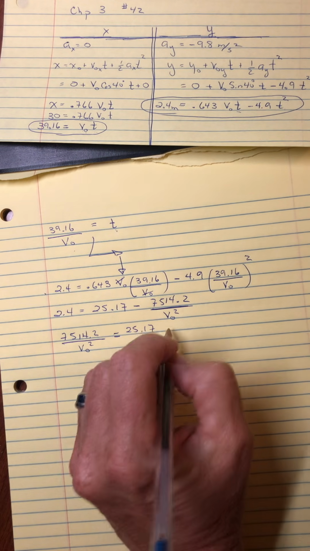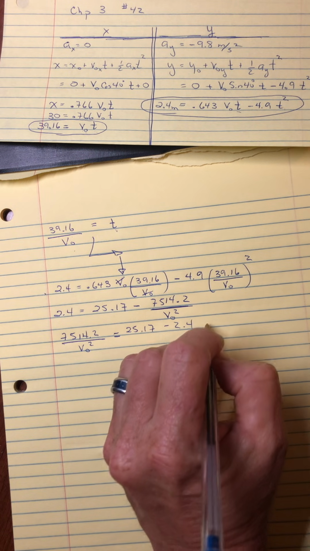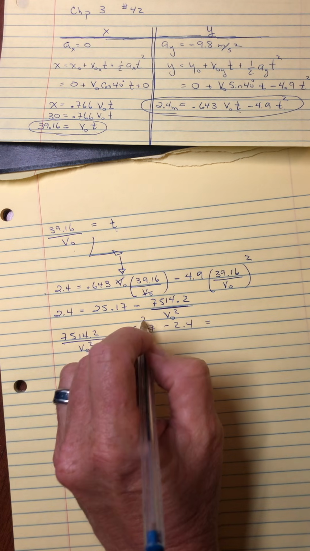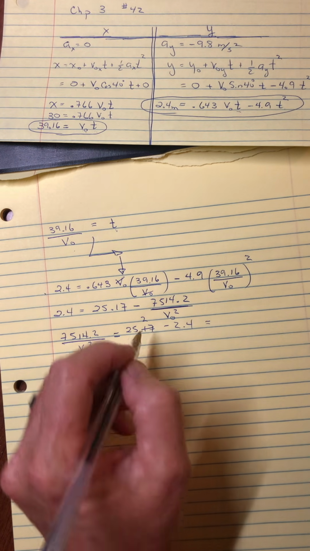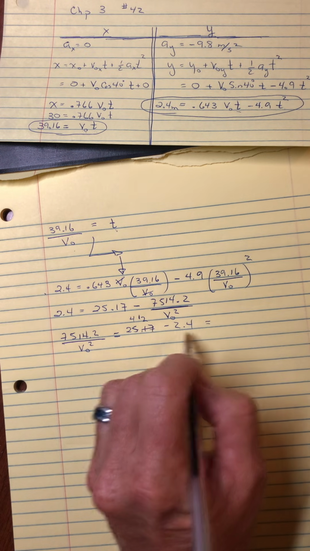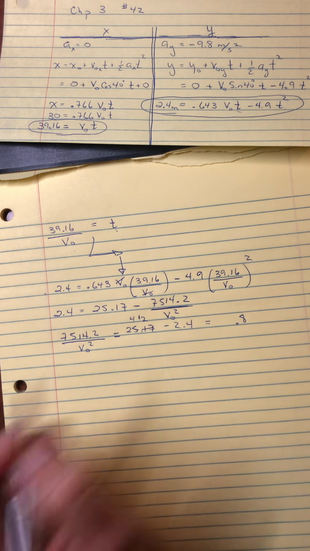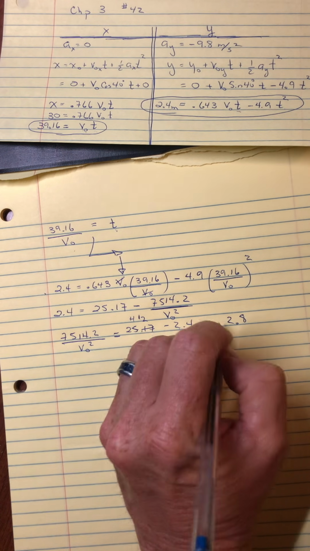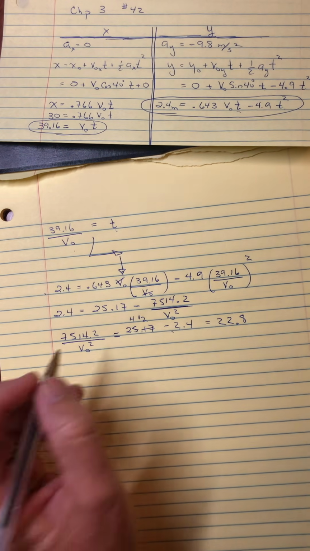Moving this to the other side, minus 2.4. Why don't I just call that a 2.40? So when I do the subtraction, I guess I'll have to borrow and make that a 12. So a 12 take away 4 is an 8. And then a 4 take away 2 is a 2. And then the 2 take away nothing is a 2.